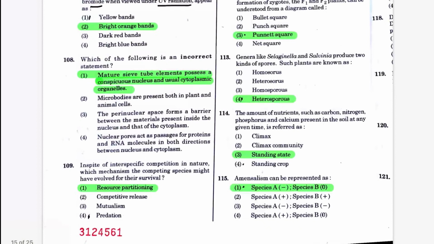Okay, for 109: in spite of interspecific competition in nature, which mechanism might the competing species have evolved for their survival? If there are different species, they will have interspecific competition for a food resource. In spite of this, if the species can somehow overcome this competition, what would they bring about? They can bring about resource partitioning, which was told by MacArthur. With the example of warblers, even if five different species of warblers are present in the tree, they will compete for resources, but still they will change their foraging time according to their different types of species, right?